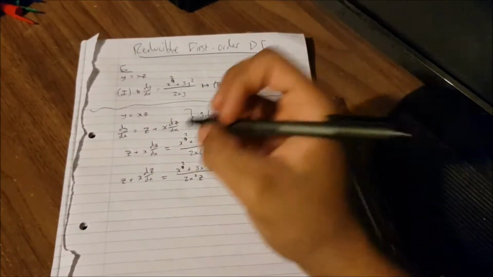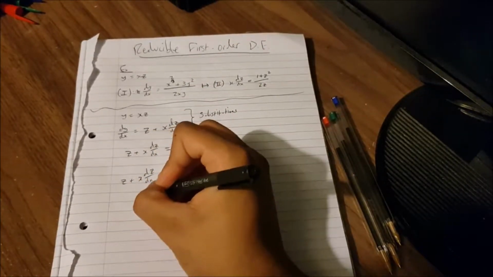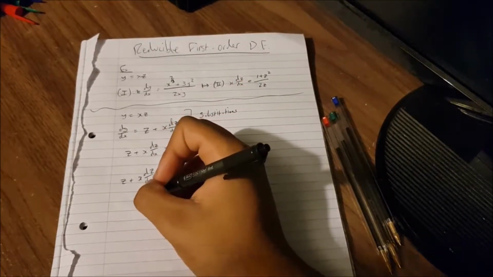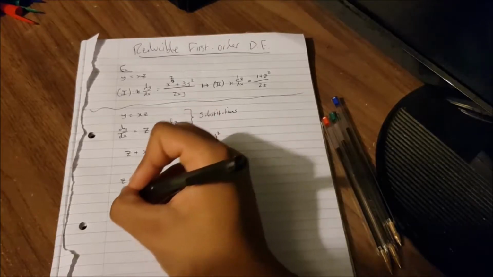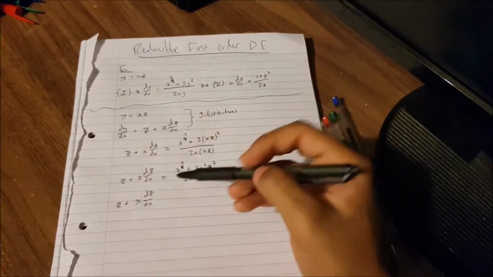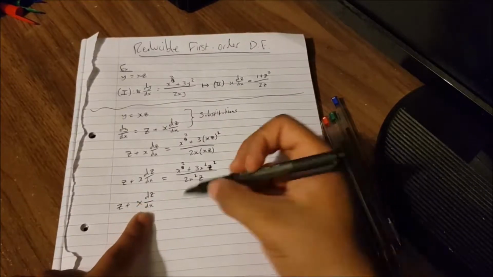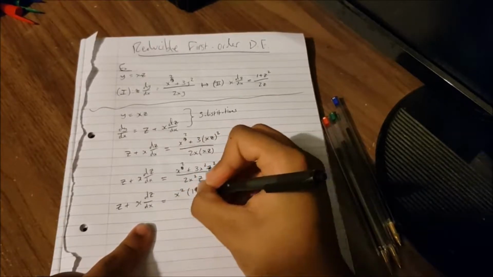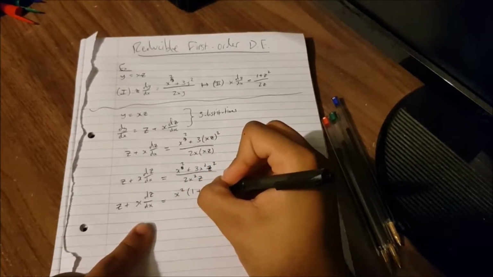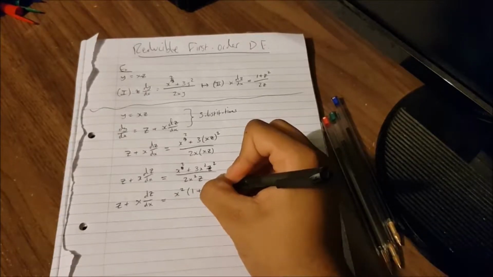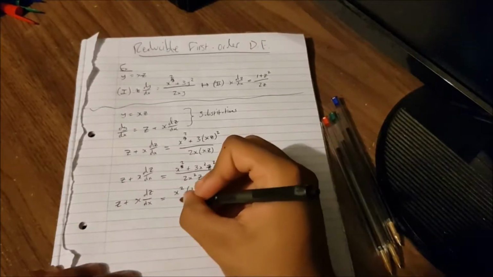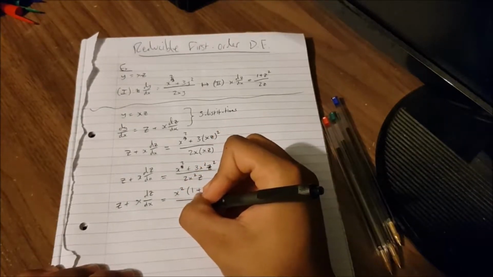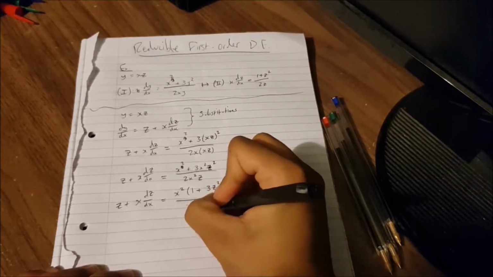So now what we're going to do, we're going to factorize that. So we're going to say that z plus x dz by dx is equal to x squared factorized, 1 plus 3z squared, which cancels the x squareds out, over 2x squared z.